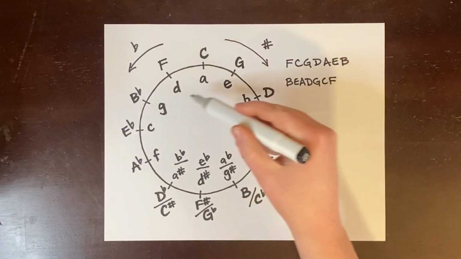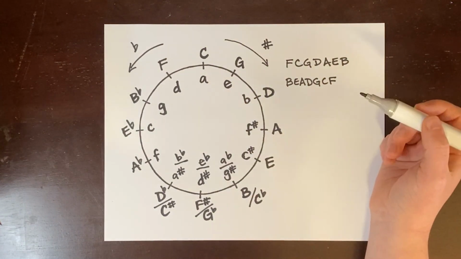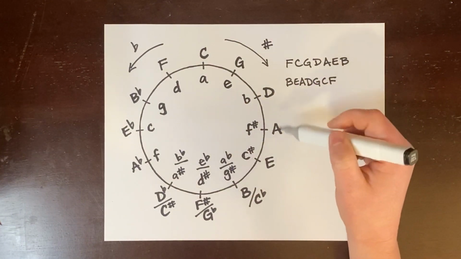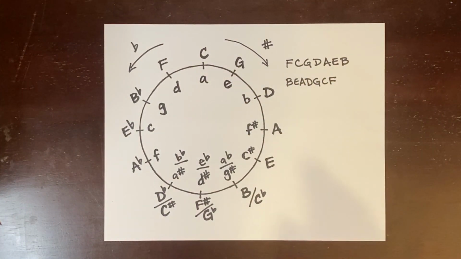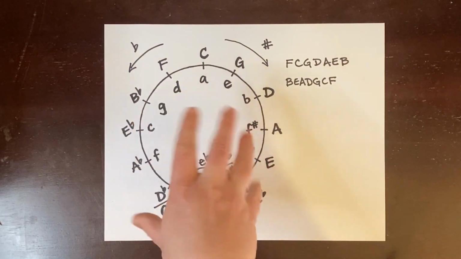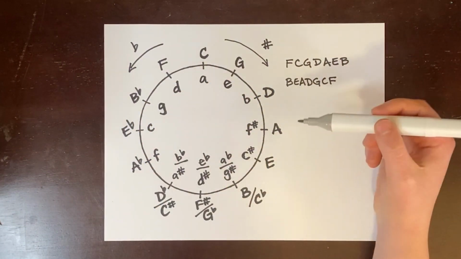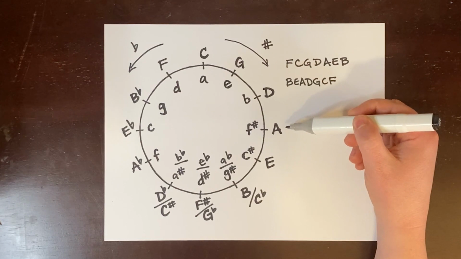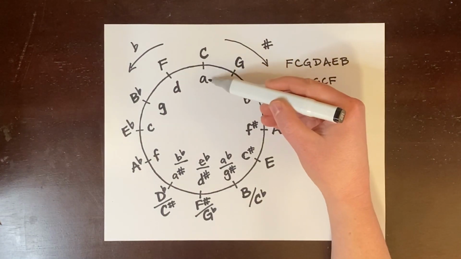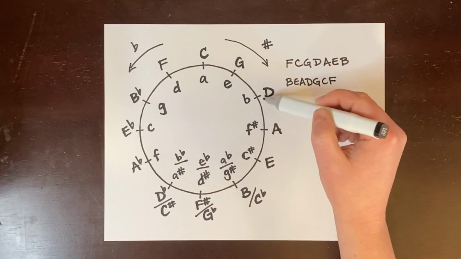The outside of the circle and the inside of the circle are basically the same, but shifted over 3 spots. So A is over here, the 3rd spot over, that has 3 sharps in the major side, but on the minor side, it's shifted over to the left 3 spots and it has no sharps or flats. It's up at the top.